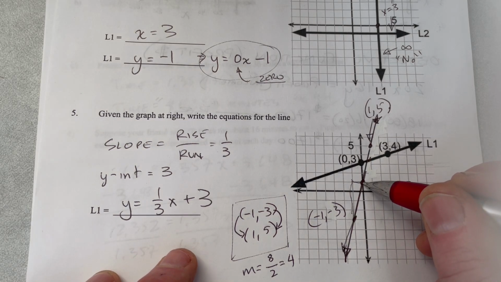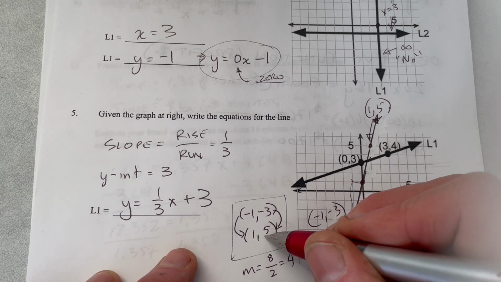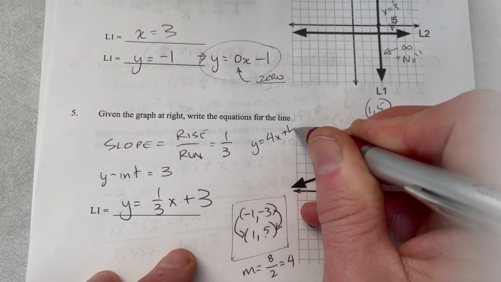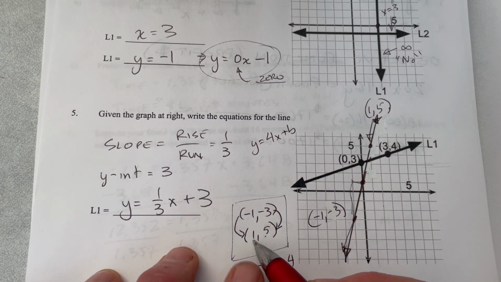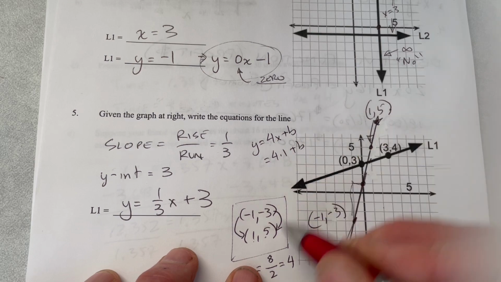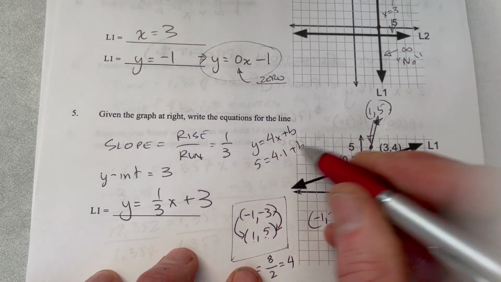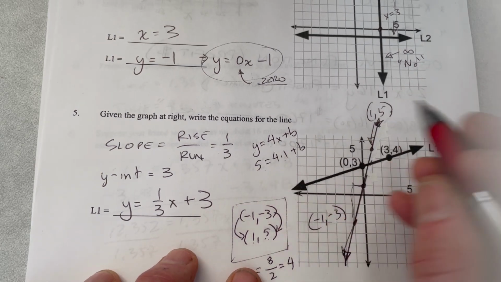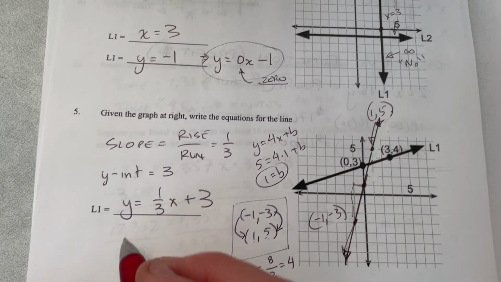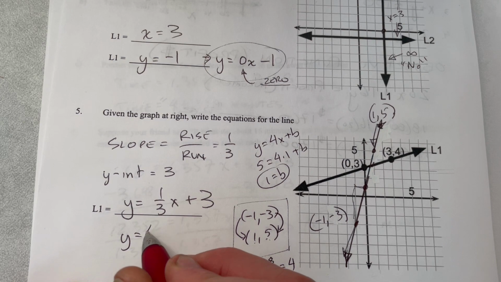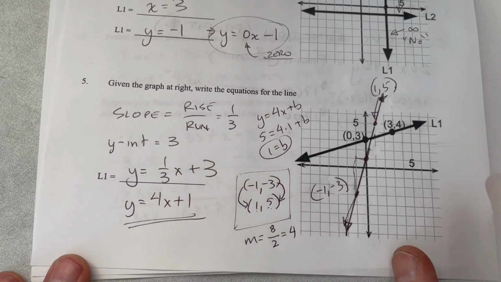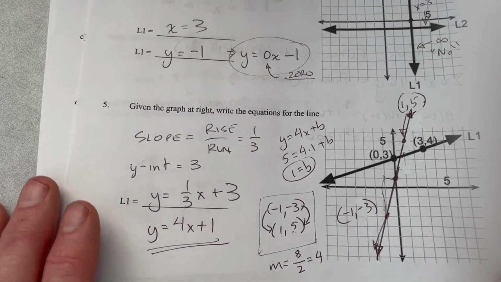But you could also plug in either one of these points into y equals 4x plus b. I can plug in 1 for my x value, 4 times 1 plus b, and I will get 5 coming out. And when I subtract 4 from both sides, I'll see that b equals 1. And so my equation for that other line would be y equals 4x plus 1. All right? So that wasn't on the practice test you did, but that's a good skill to add.